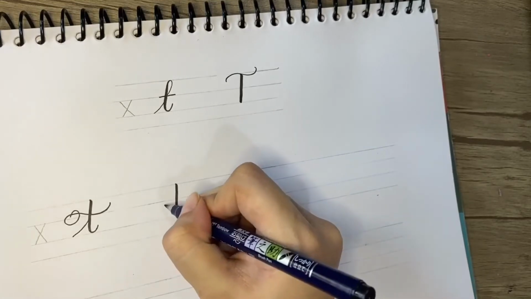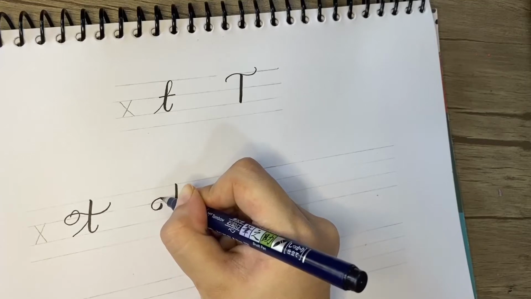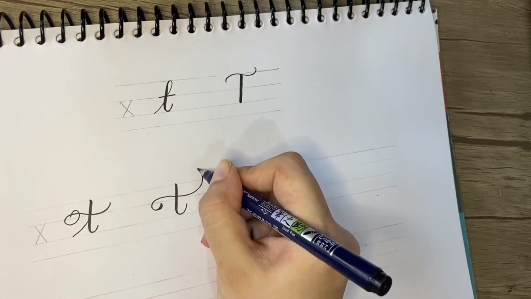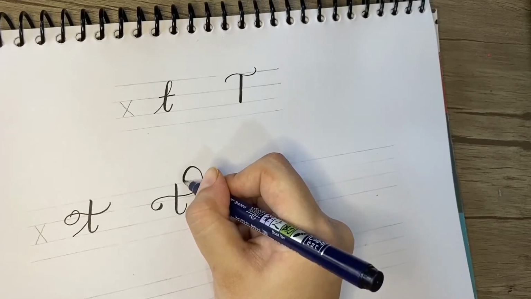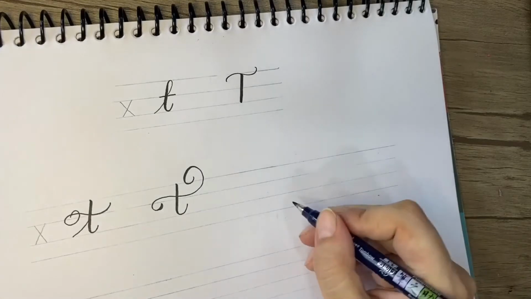It's your choice. Now first a down, so thick, then going up using thin stroke, then again I'm moving up, so thin stroke, and now I'm moving down, so I'm applying pressure. So it's done.